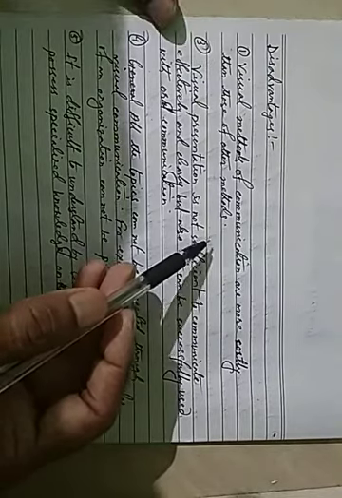Now look at the disadvantages of graphic communication. Visual methods of communication are more costly than those of the other methods. To draw maps and charts is costly. That is why only large company organizations can use that technique. It is not possible for all organizations to use these techniques because it is costly.